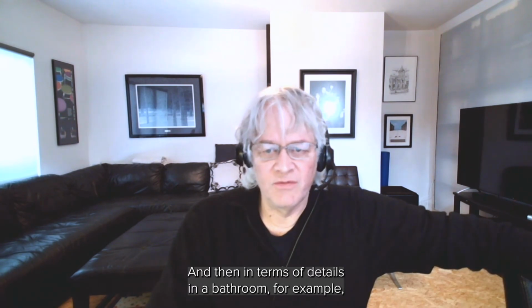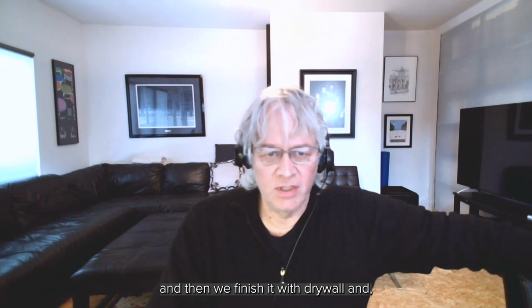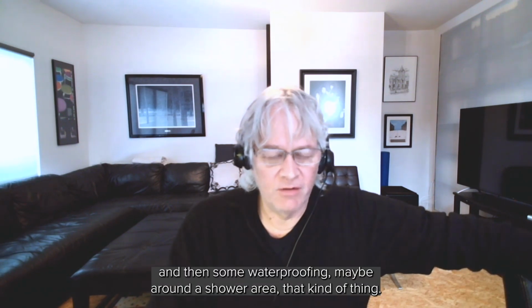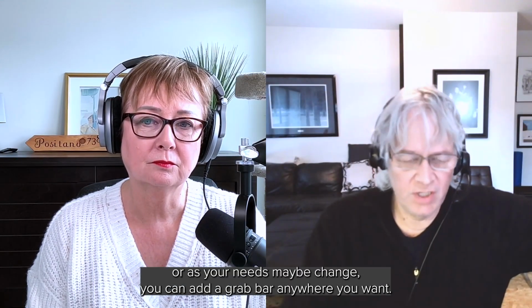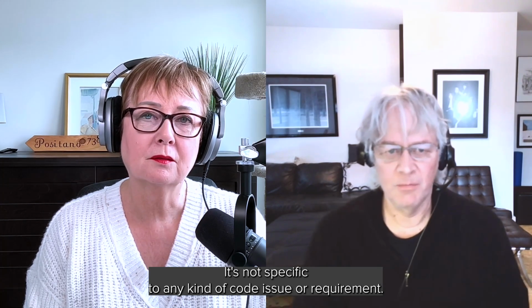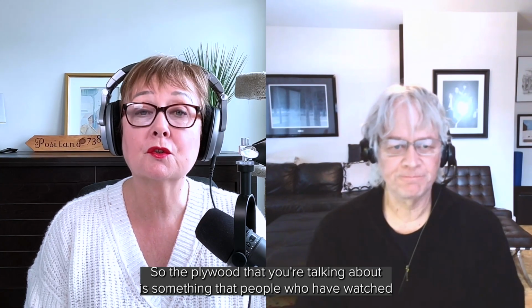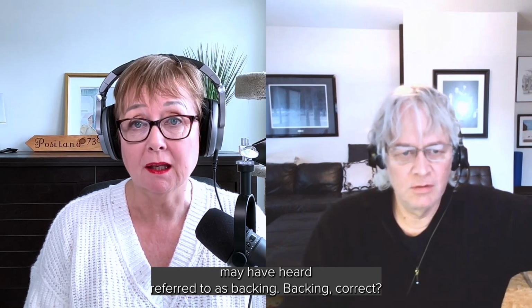And then in terms of details in a bathroom, for example, there would be plywood. I always put plywood floor to ceiling in a bathroom on all the walls. And then we finish it with drywall and then some waterproofing, maybe around a shower area, that kind of thing. And so as you grow older, or as your needs maybe change, you can add a grab bar anywhere you want. It's not specific to any kind of code issue or requirement. So the plywood that you're talking about is something that people who have watched any of our programs or listened to other podcasts may have heard referred to as backing.